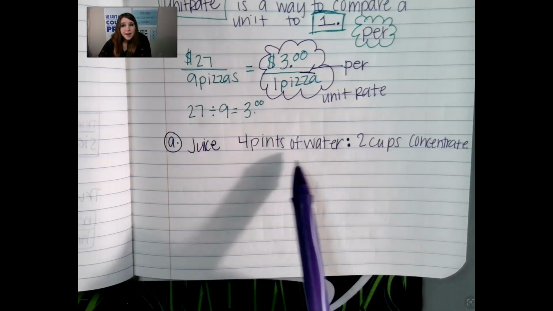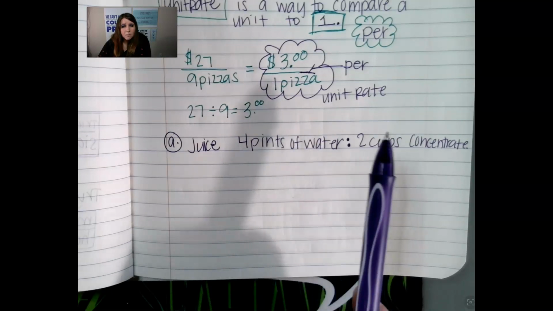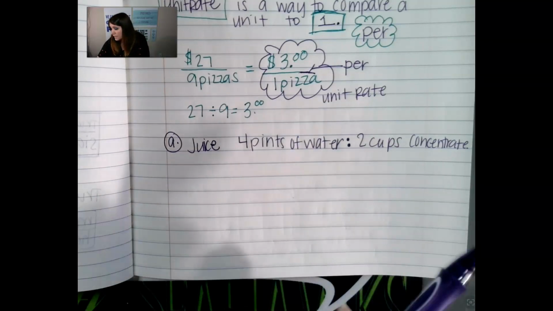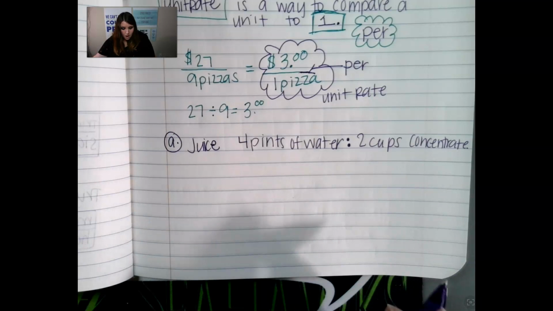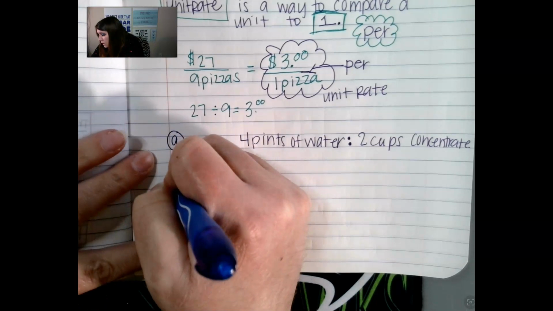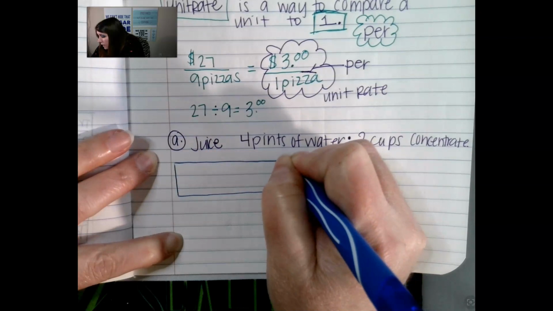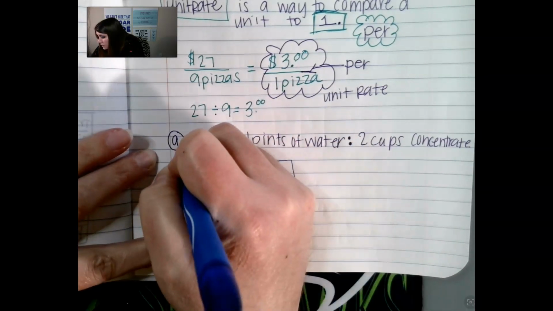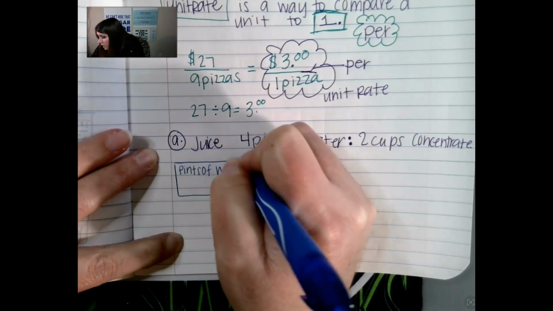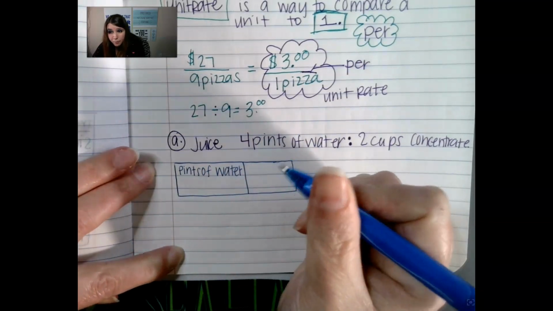So we've got the juice and we have to mix it with the water. But I want to know then, how much do I have per unit? How many pints of water do I need per cup of concentrate? So let's organize our work into a ratio table. Because we're looking at pints of water, let's put that on top, and we want to know what it is per cup of concentrate.